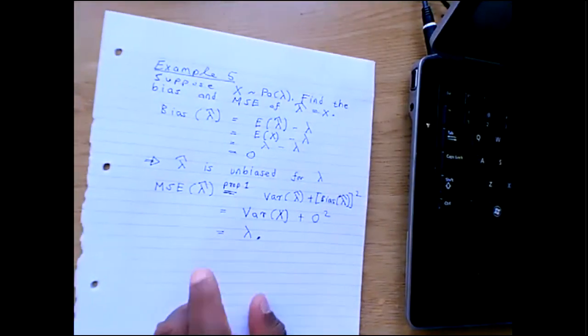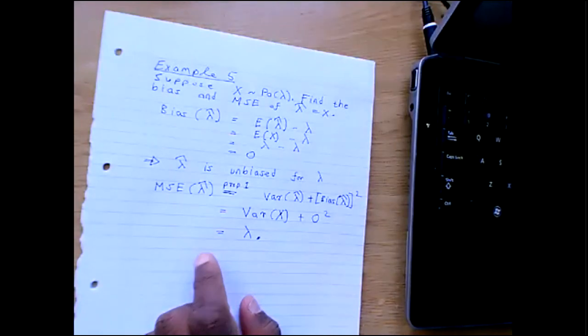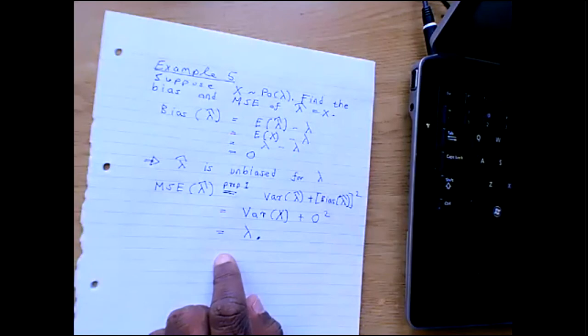So any other questions on this example, guys? Talk to me, guys. Are you okay with this example or not?